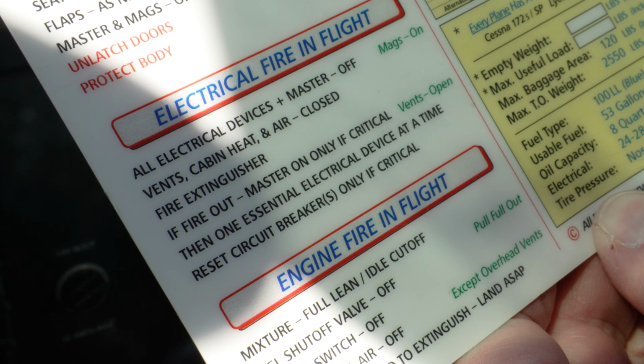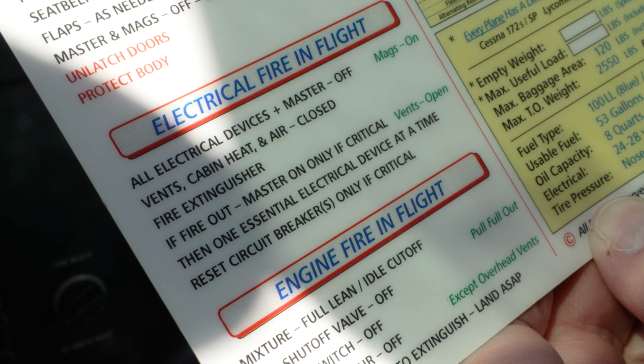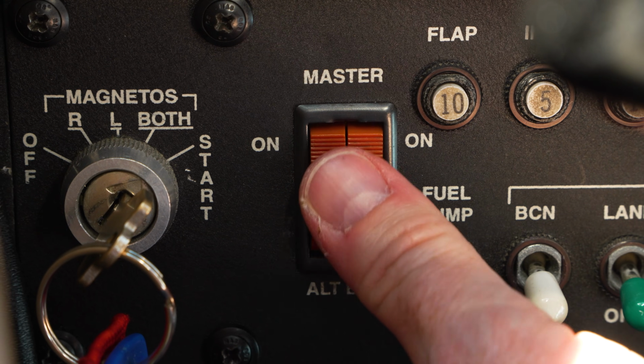Also, you want to understand the implications of the checklist items. For example, let's say you're dealing with an electrical fire in the air and the checklist calls for you to turn off the master switch. What's going to happen if you do that? Is your engine going to turn off? Are your brakes still going to work when you land? You just want to understand what's powering your different systems so you know if you see some sort of failure in the air, you know what you're dealing with exactly.